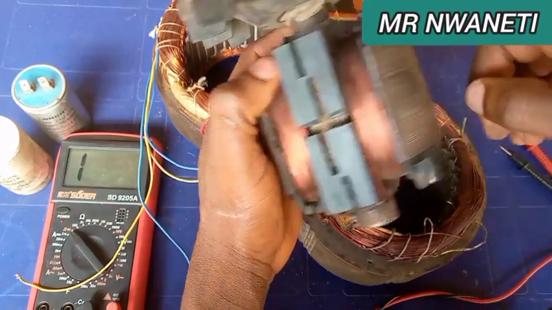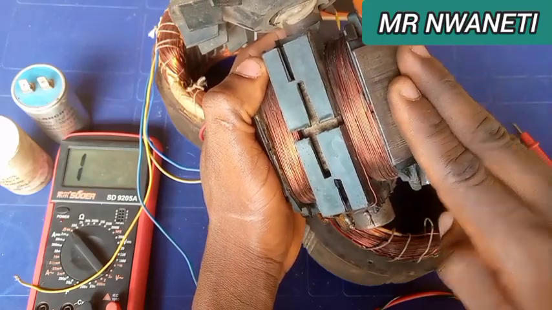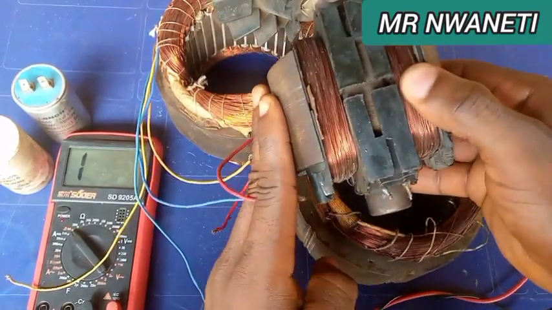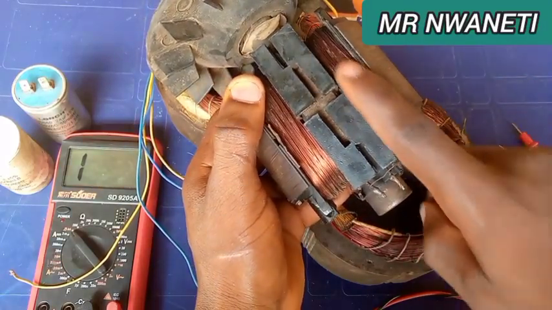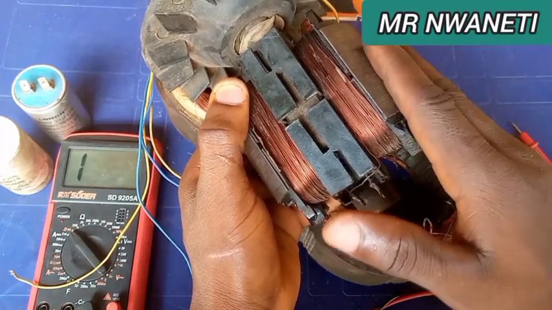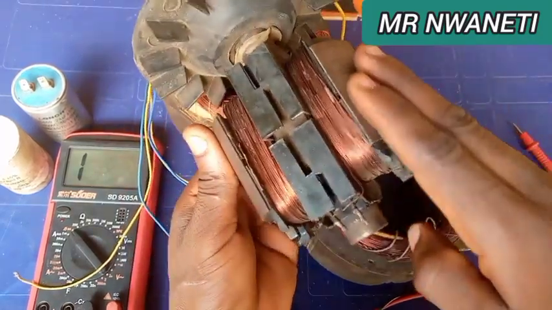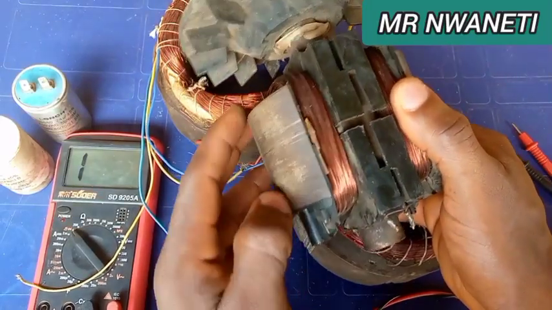The reason why you have to make it equal is so that the strength of this side will be the same as the strength of this side. Because assuming you wind 20 turns here and 15 turns here, and this is north and this is south, the strength of this north will be more than the strength of the south here.